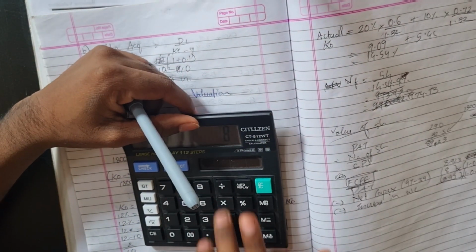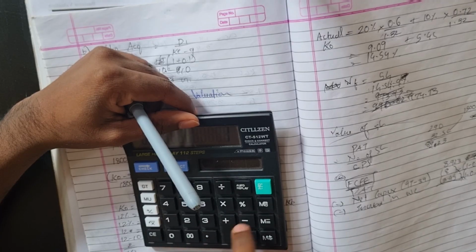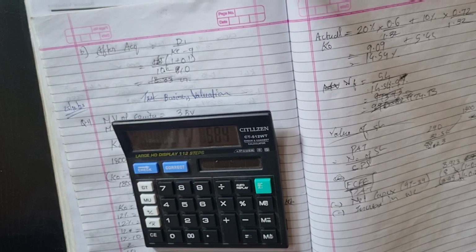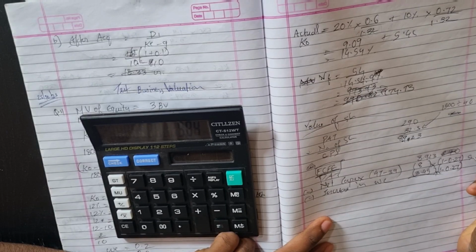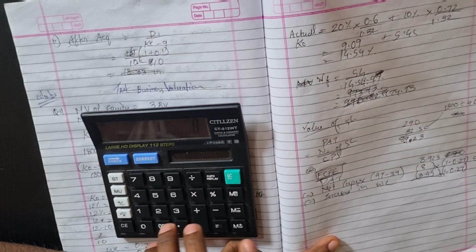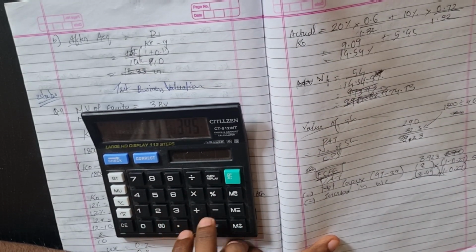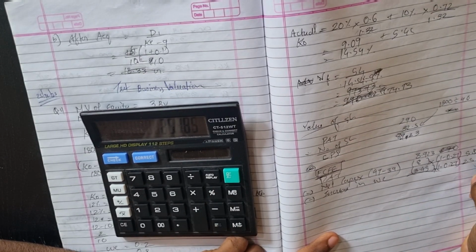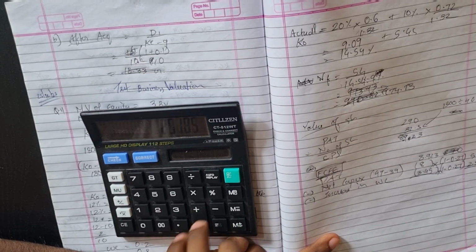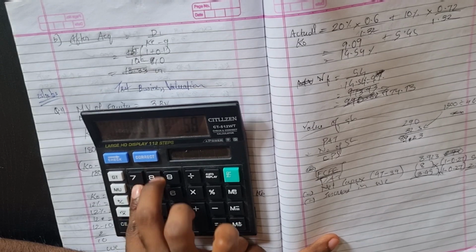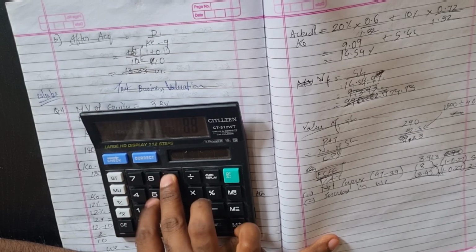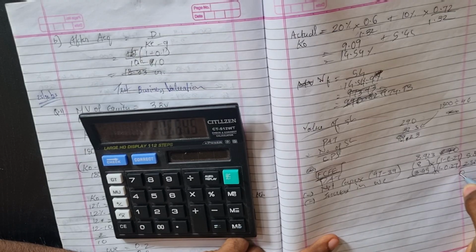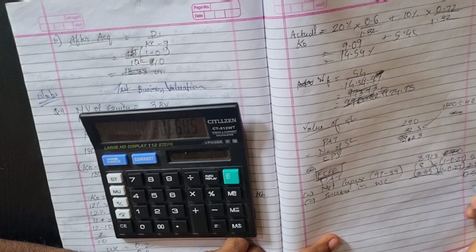So 8 into 1 minus 27%, it is 5.84, and here 3.45 into 1 minus 27% is 2.5185. So 0.5645 is the answer.